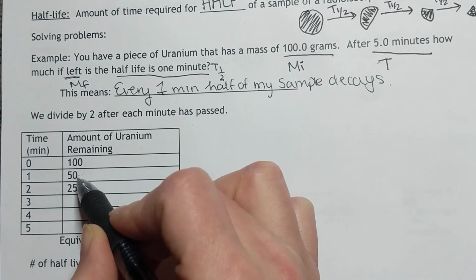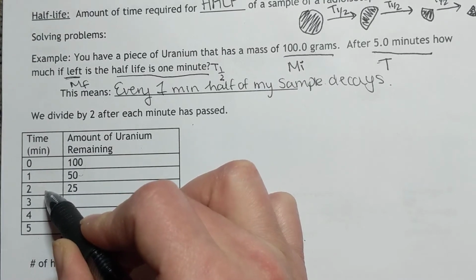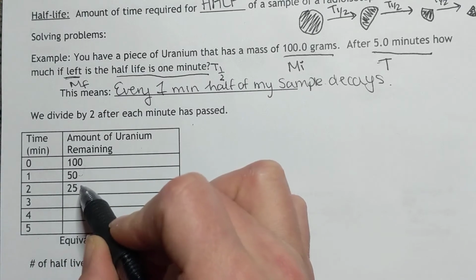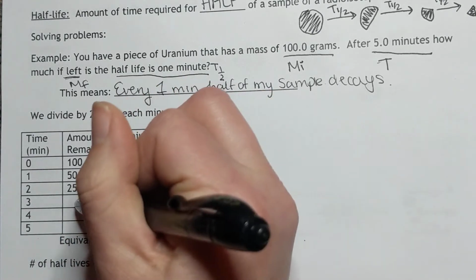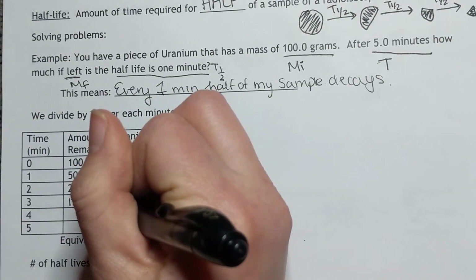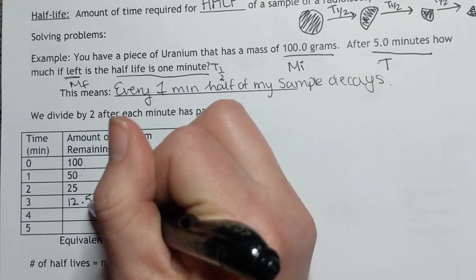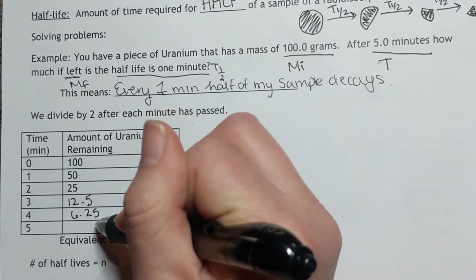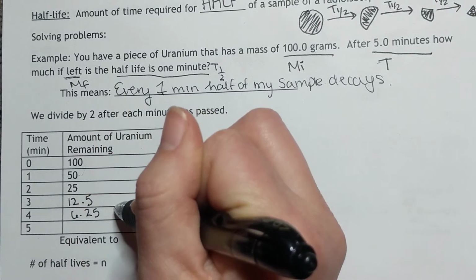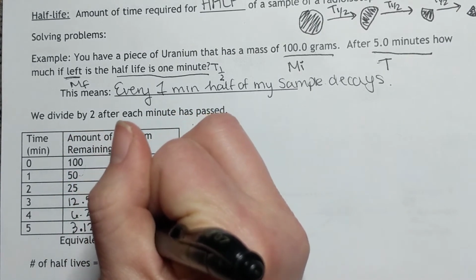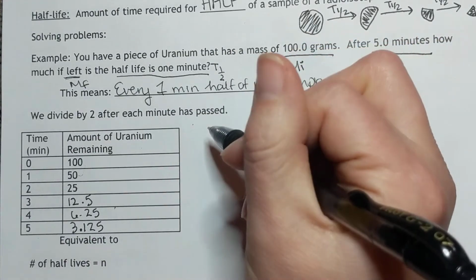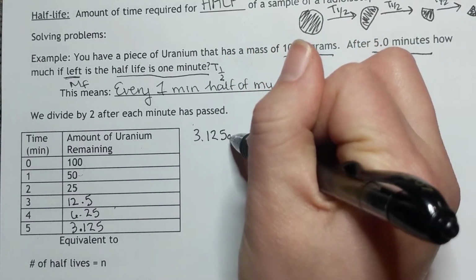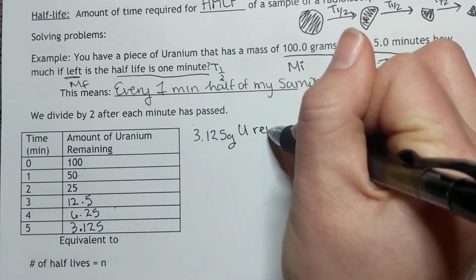So 100 divided by 2 is 50. Then another minute goes by and my sample decays in half again, so down to 25. After another minute, my sample gets cut in half again, so 25 divided by 2 is 12.5. Divided by 2 again, after another minute, 6.25. And then divided a fifth time, 6.25 divided by 2 is 3.125. So this means that after my total time, I have 3.125 grams of uranium remaining.